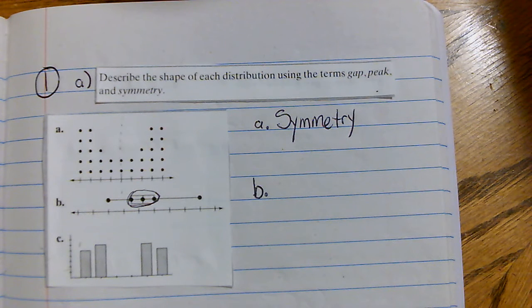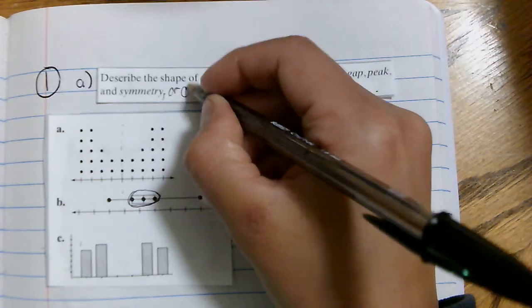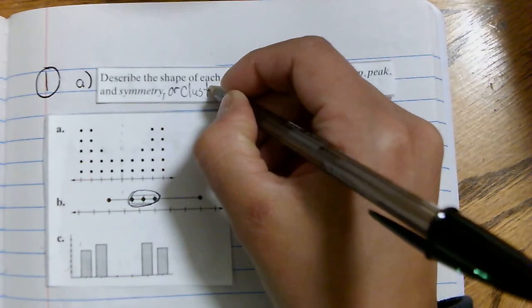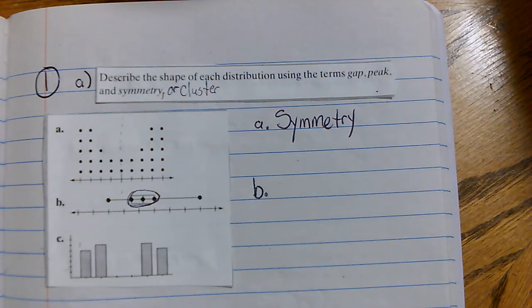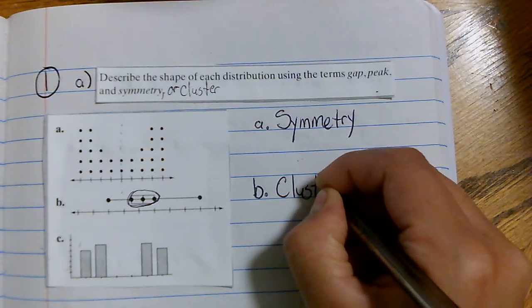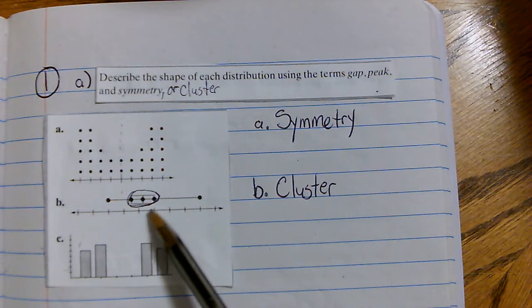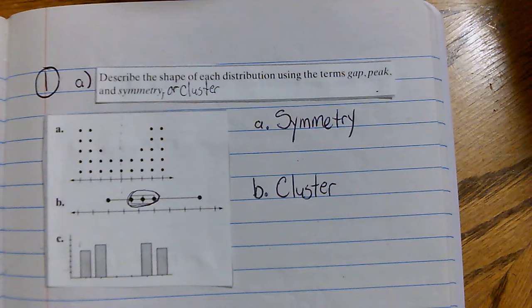I would say, oh, this one isn't listed there. They forgot to write this one. Cluster. I would say this one is a cluster, because look how close together these guys are. Yeah, they are very, very close. I don't see a gap there.